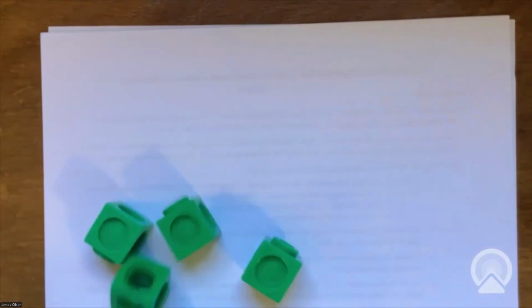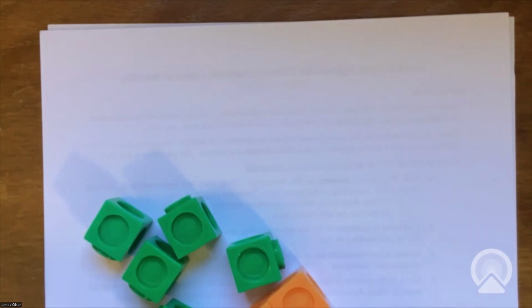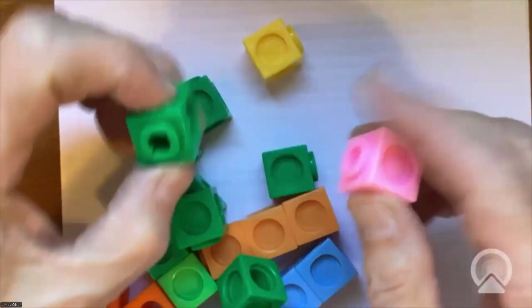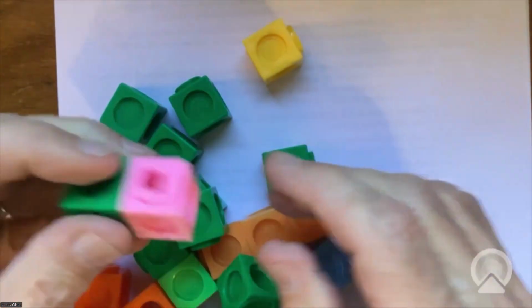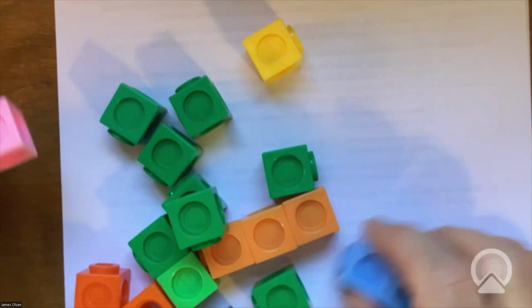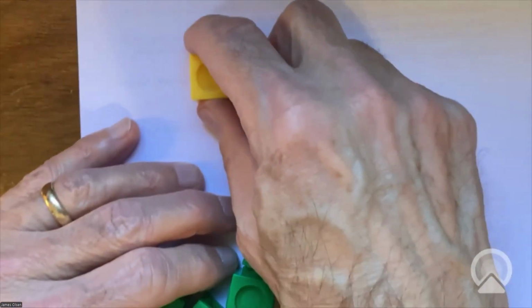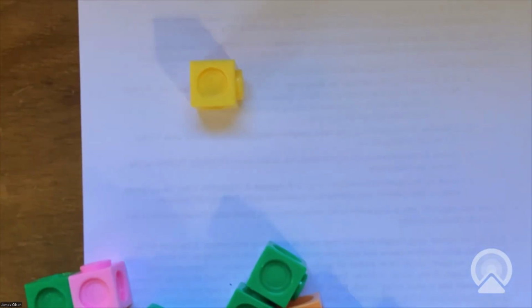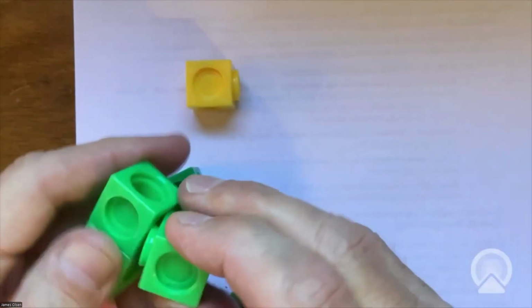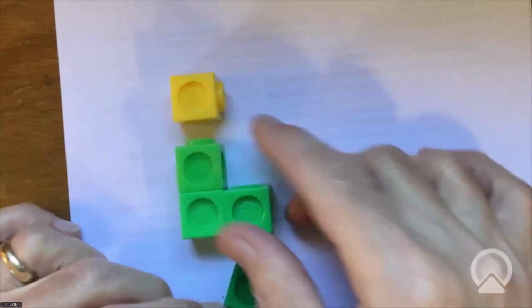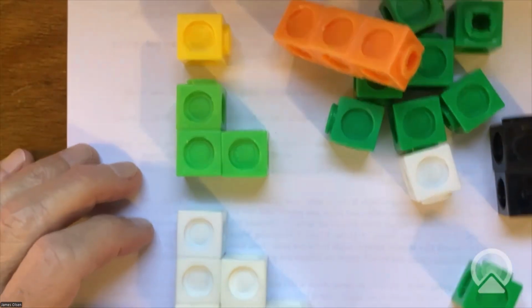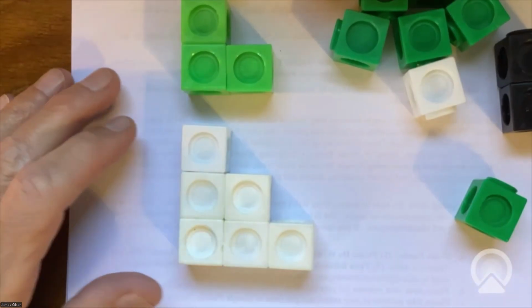Now I'd like to show you MultiLink cubes. These are MultiLink cubes, and we can snap these together and make all kinds of shapes. So here is the first triangular number. And the next triangular number might look like this, for example. And here's the third triangular number, and so on.